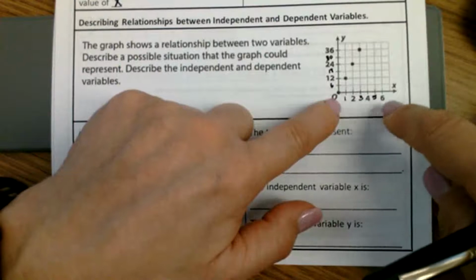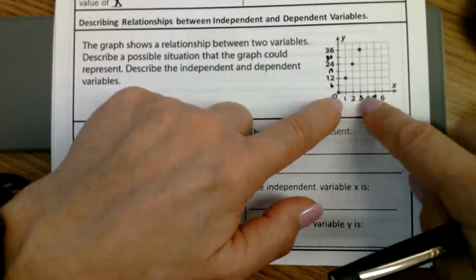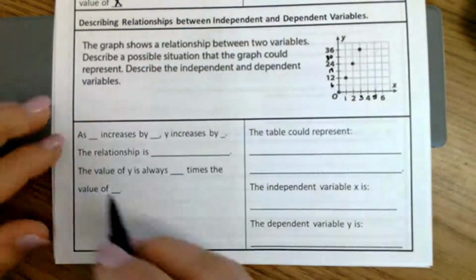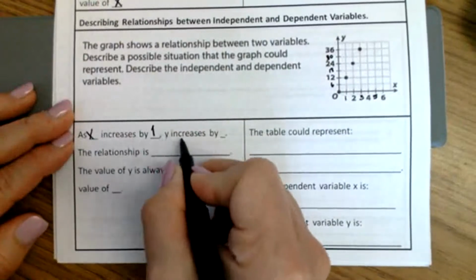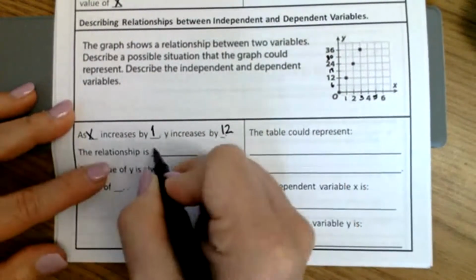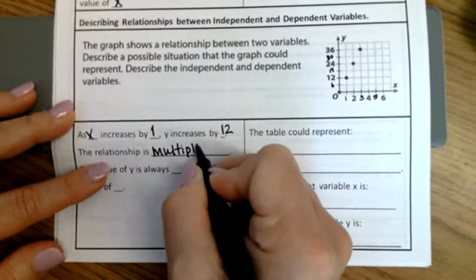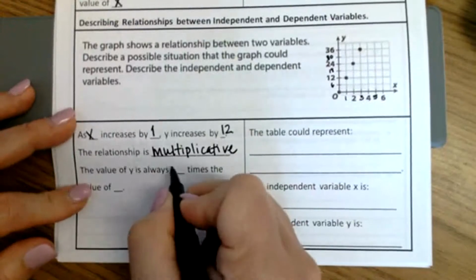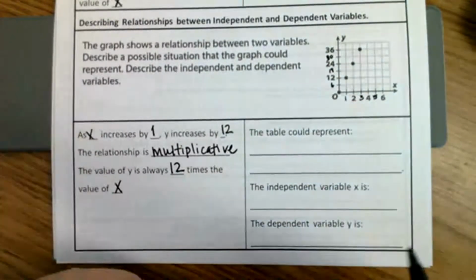So this is a multiplicative situation because x is going up by 1, y is going up by 12. So as x increases by 1, y increases by 12. So this is another multiplicative relationship. The value of y is always 12 times the value of x, okay?